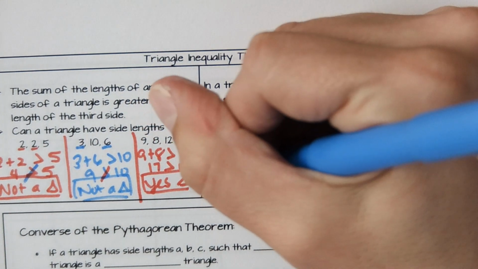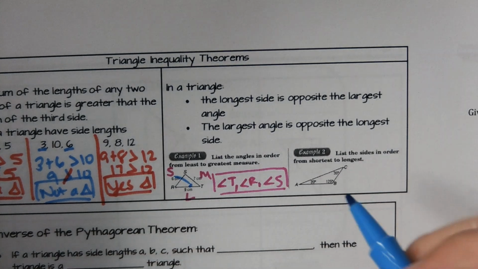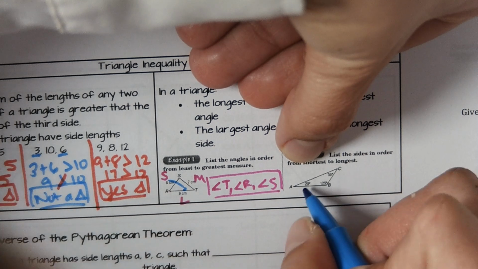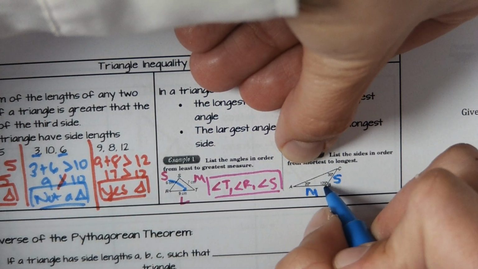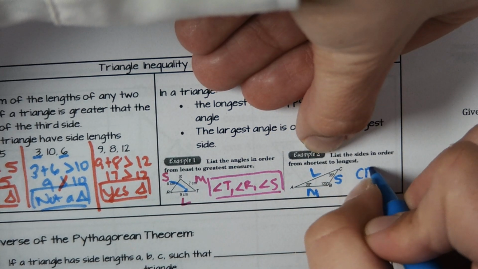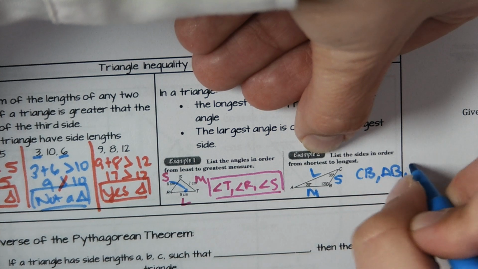So we're just looking opposite. And then for this, I know it's really tiny. Okay, sides in order from shortest to longest. So we look for the smallest angle, and opposite that would be the shortest side. Medium angle, medium length, and biggest angle, longest side. So shortest CB, medium AB, and then longest would be AC.